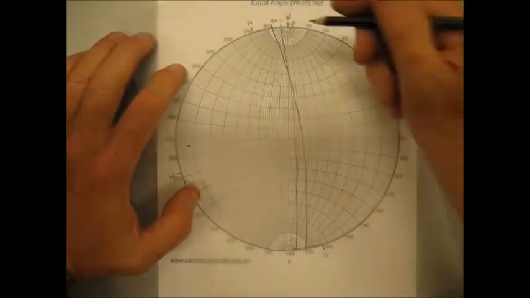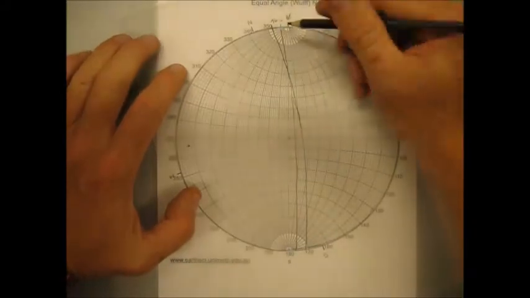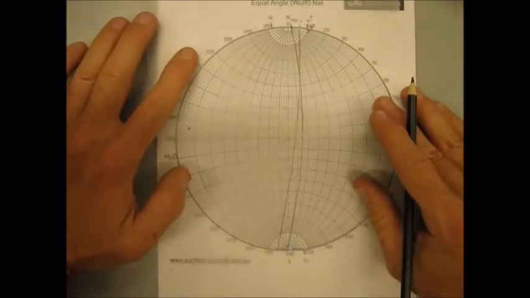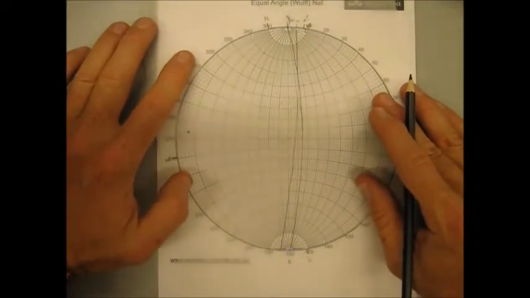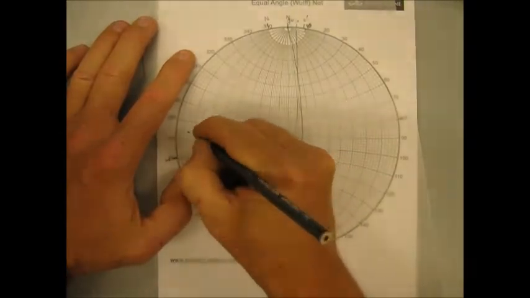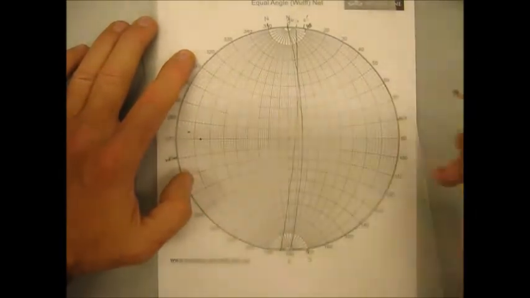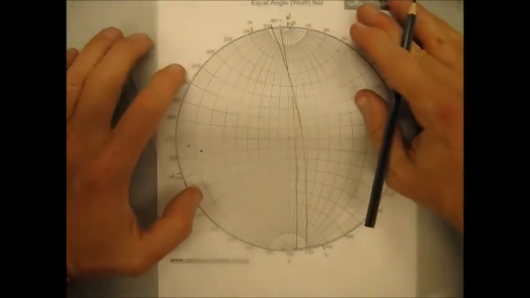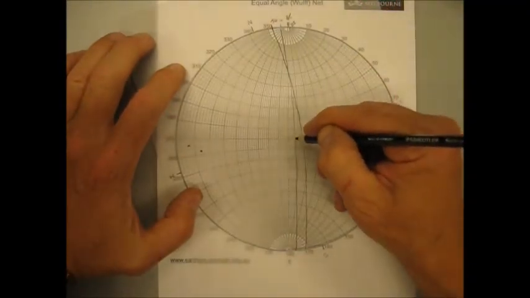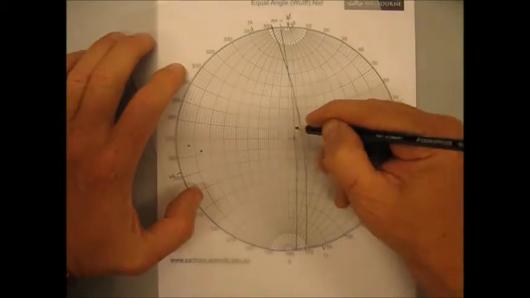I know that that one there is labelled 85, so that's obviously dipping 85. Let me just go back and put the pole in for this plane, 76, and 85.